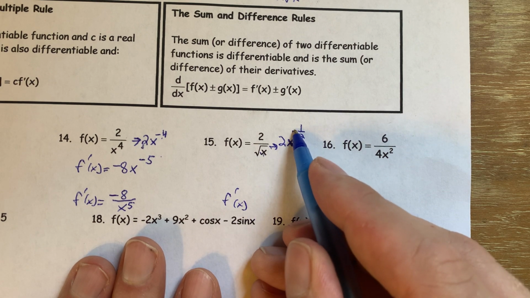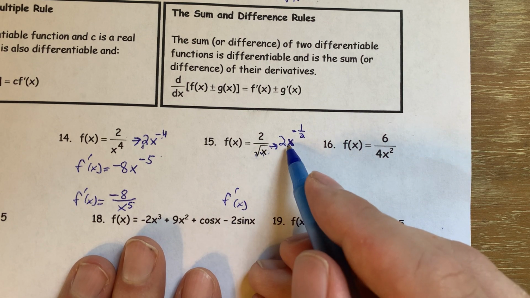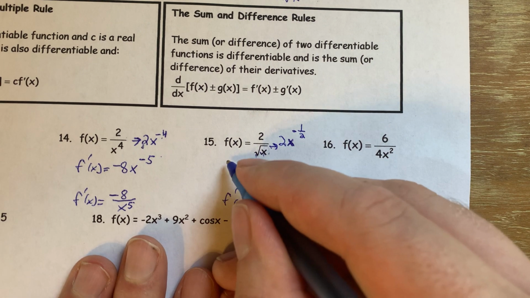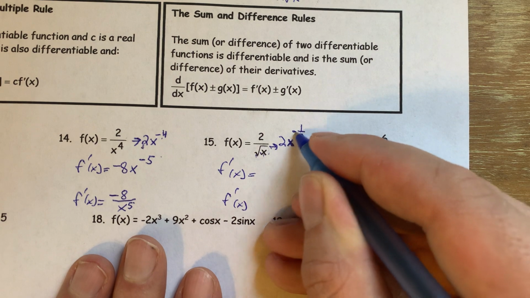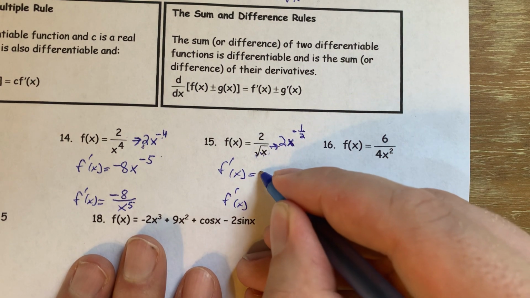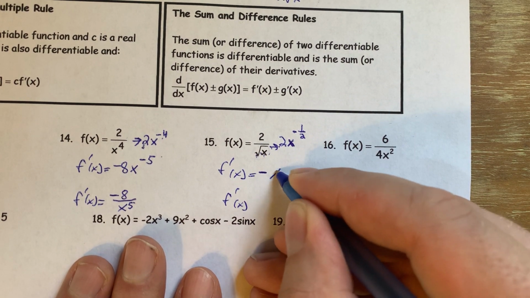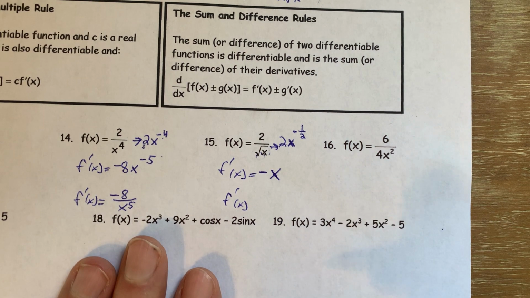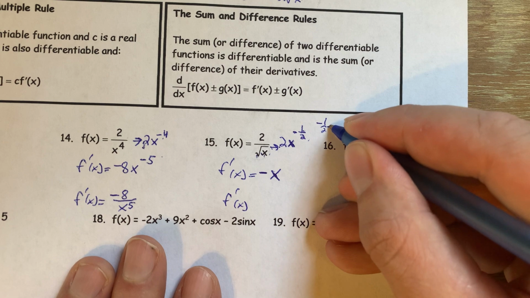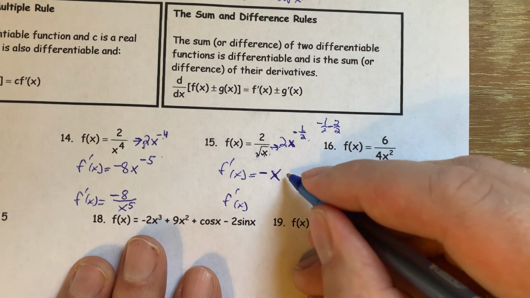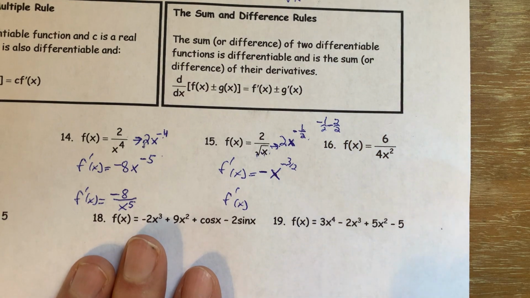It's a negative power because we're dividing, and it's a fraction power because it's a root. Now we can do the derivative because it's a power rule. Negative 1/2 multiplies times 2 to give me negative 1. I'm not going to write the 1 because 1 times anything is itself. And we need to lower the power by 1. So negative 1/2 minus 2/2 is negative 3/2.